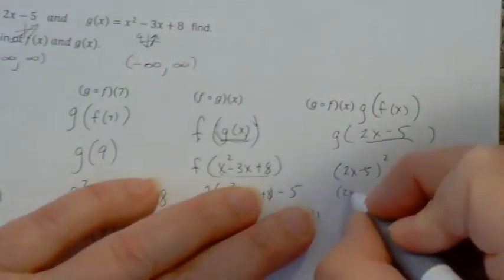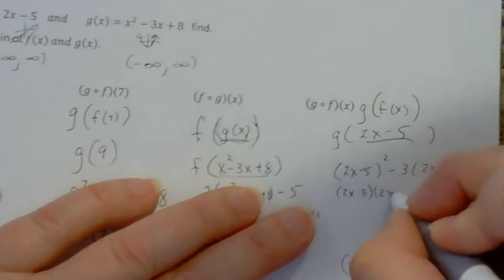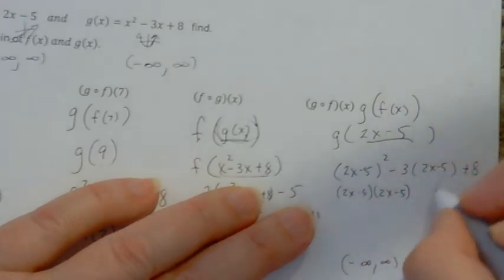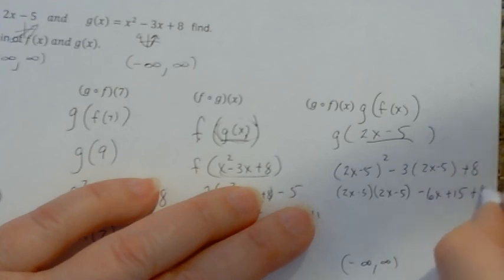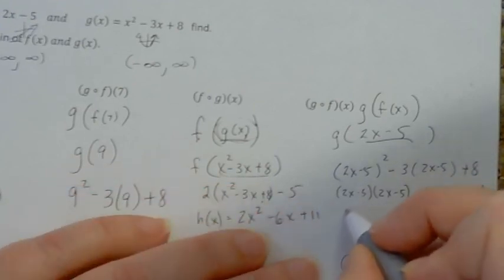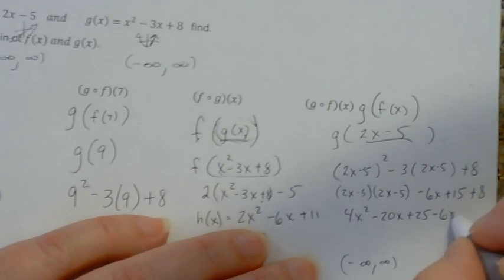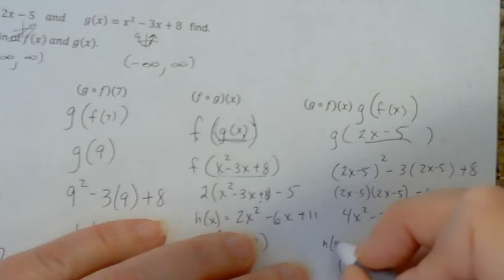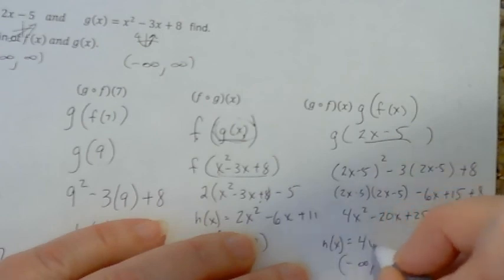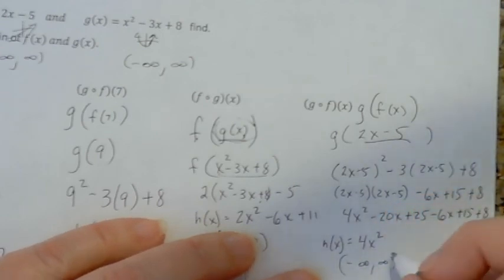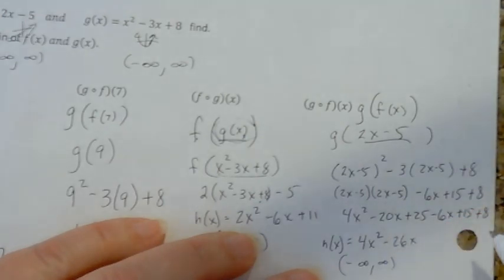So this is 2x minus 5 times 2x minus 5. And I'm going to go ahead and multiply that out. Minus 6x plus 15 plus 8. This is going to go to 4x squared minus 20x plus 25 minus 6x plus 15 plus 8. And then when I put my like terms together, I get 4x squared minus 26x plus 48.